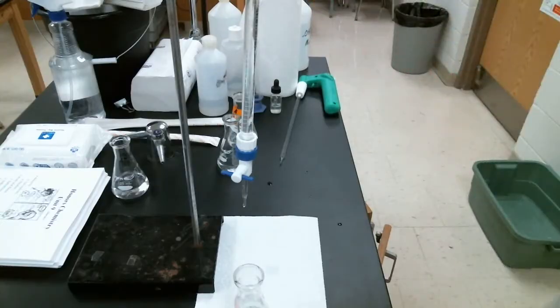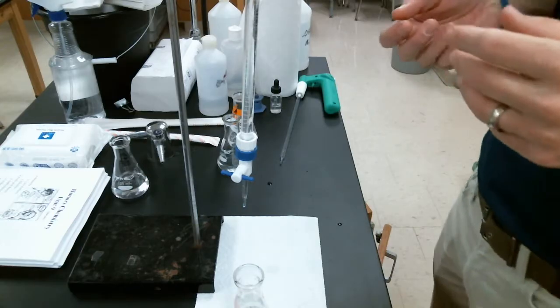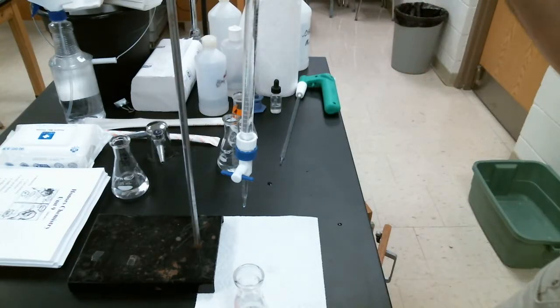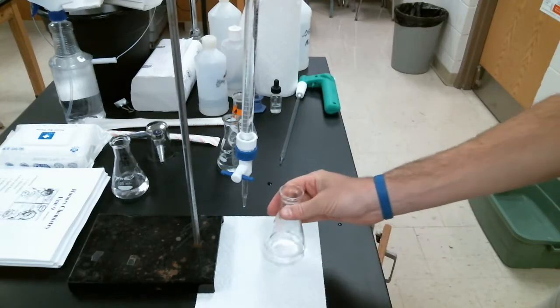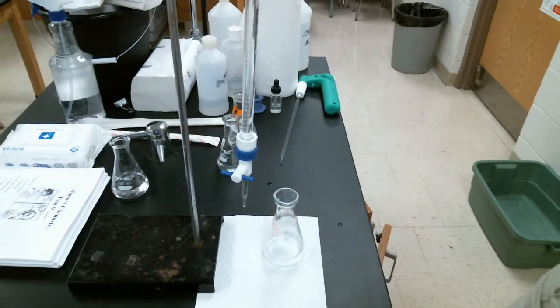The reason we need our indicator is because that phenolphthalein will change colors when we reach the equivalence point. In other words, when the base we've added from our burette has completely reacted with the acid in the flask, that is when our phenolphthalein will change colors, telling us we've reached the end of the reaction.